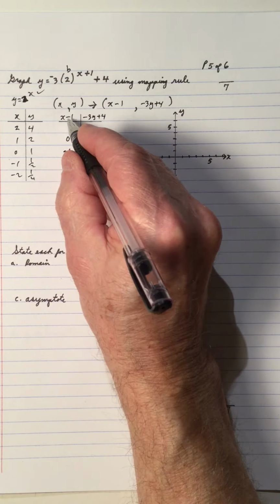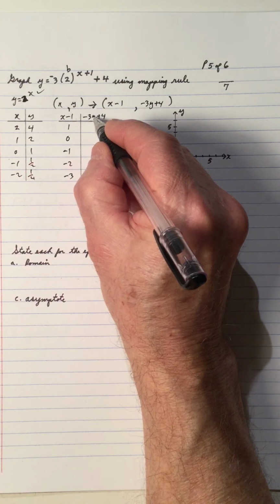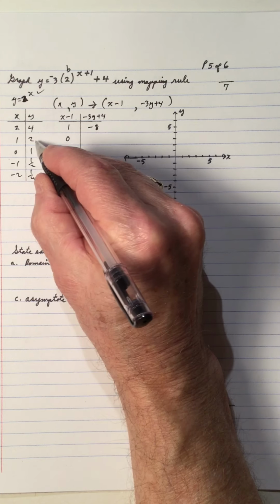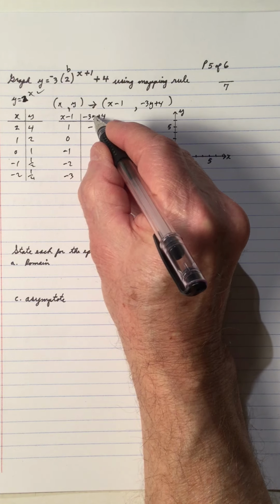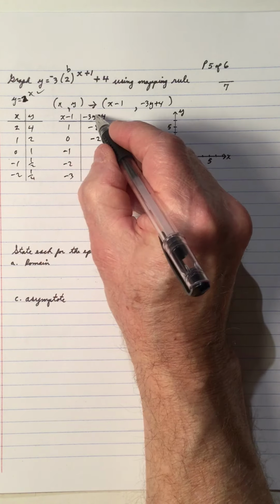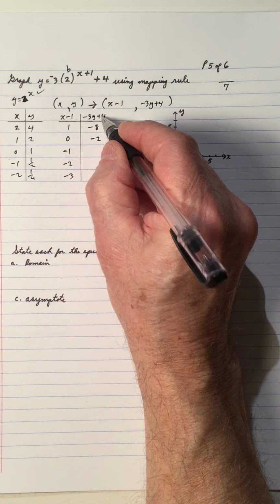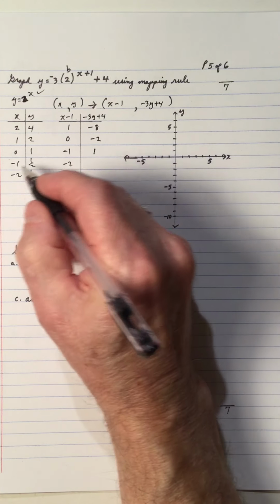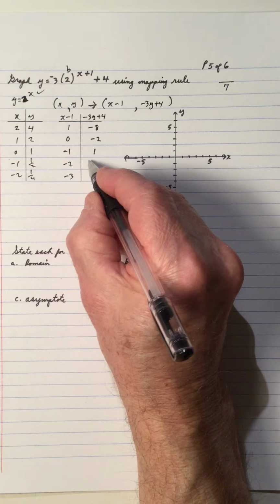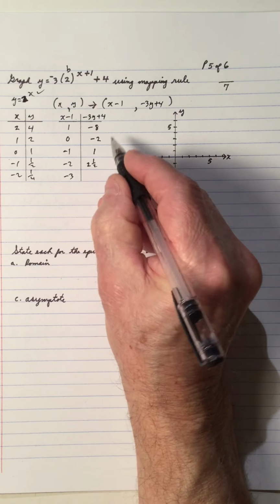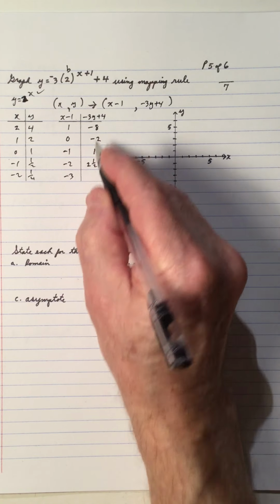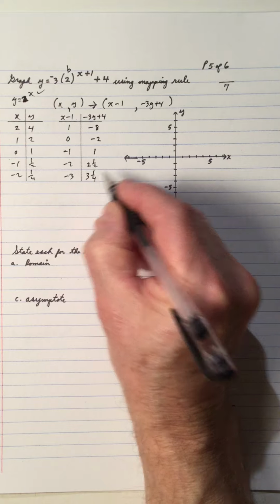Now we take the y values and sub in here. Negative 4 for y. Negative 12 plus 4 is negative 8. 2. Negative 3 times 2 is negative 6, plus 4 is negative 2. Now we put a 1 in. Put a 1 in, we get a negative 3 plus 4 is 1. Now we put a half in. Negative 3.5 plus 4 is, work it out, 2.5. And we put 1/4 in here. We get a negative 3/4 plus 4, which is 3 1/4.